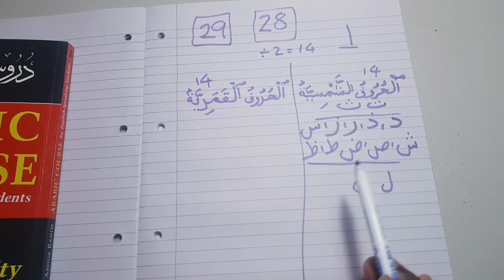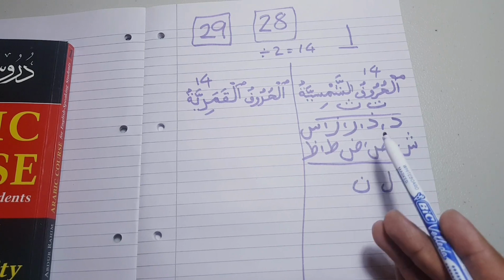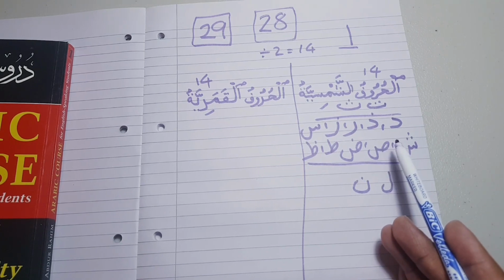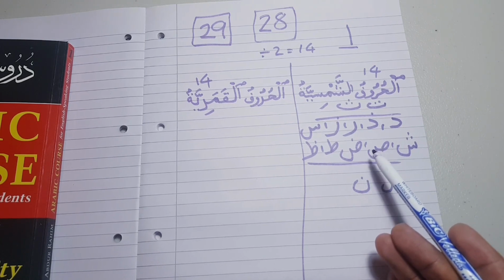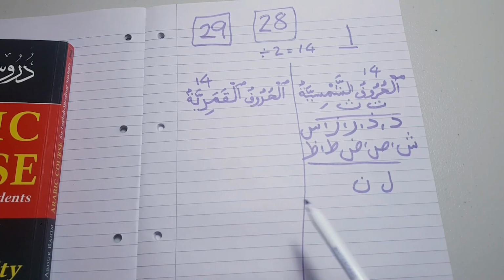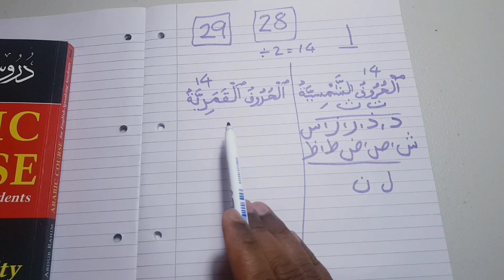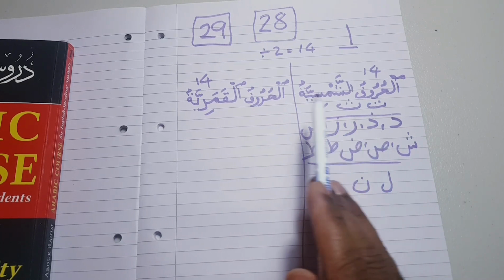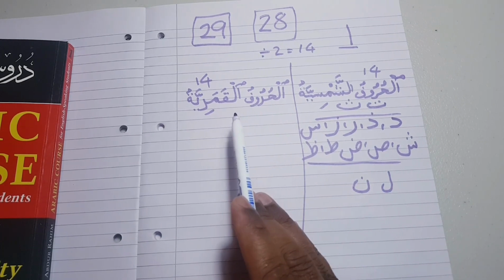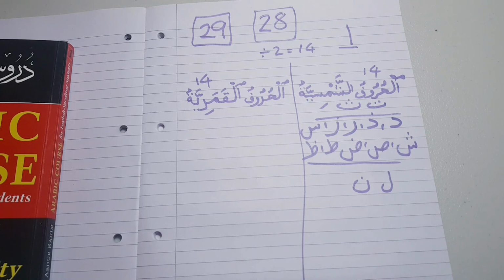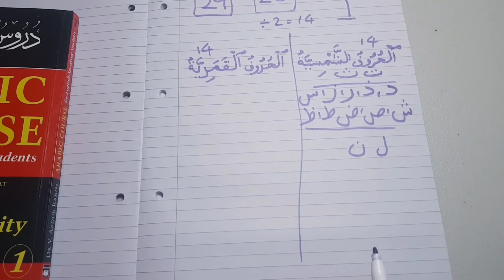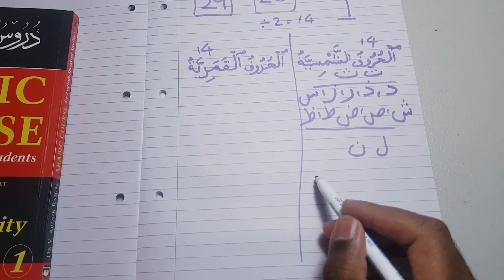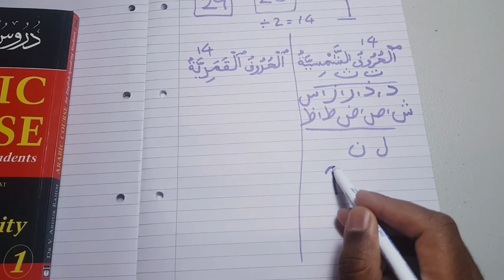I think this is the easiest way to memorize the letters of the huruf al-shamsiyah, and in turn, once you've memorized these, you know which ones are huruf al-qamariyah. So this is in terms of knowing which ones are huruf al-qamariyah and which ones are huruf al-shamsiyah. So what is this categorization based on? This categorization is based on the pronunciation of al.